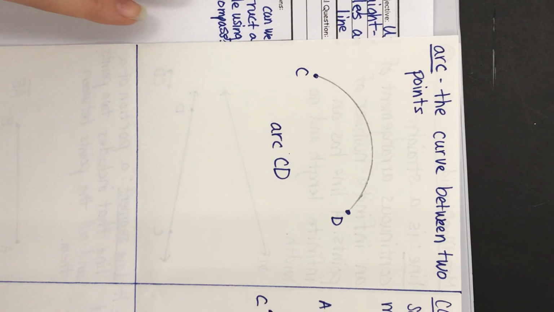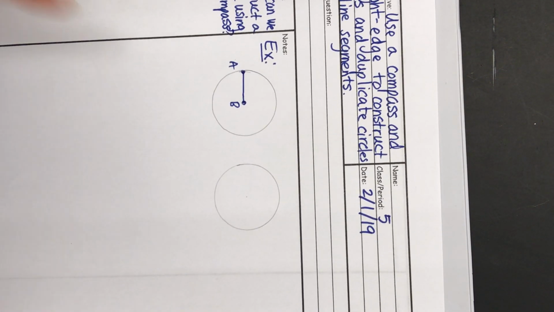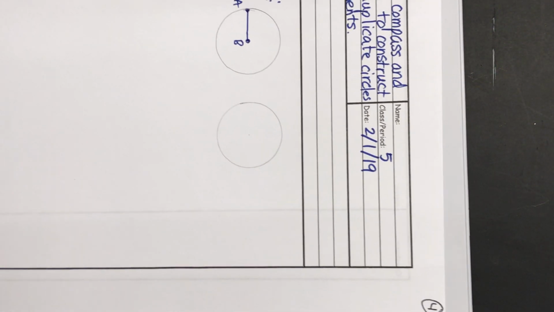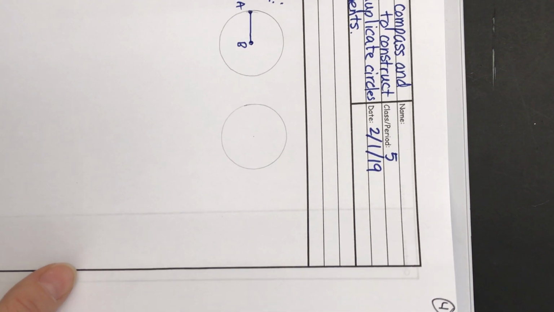We're going to finish the notes that we started. So take out page 4. This is use a compass and straight edge to construct circles and duplicate circles and line segments.